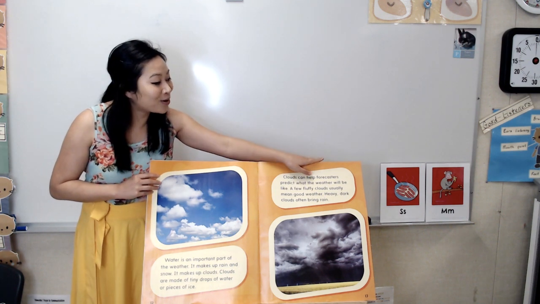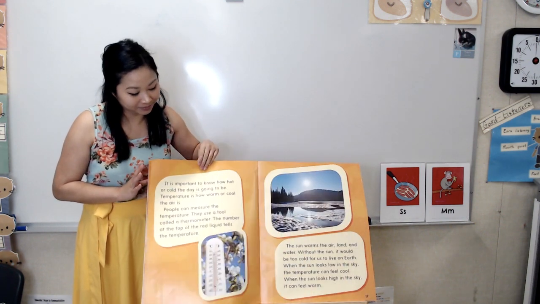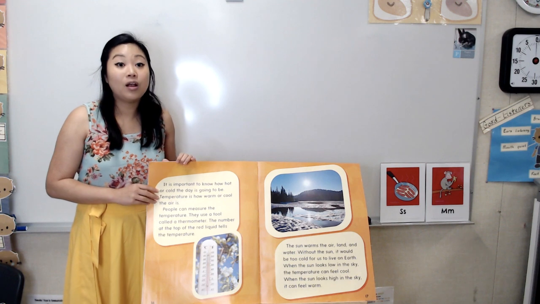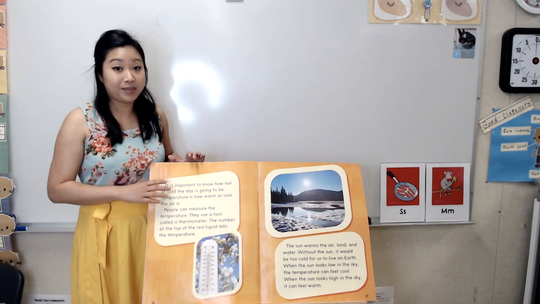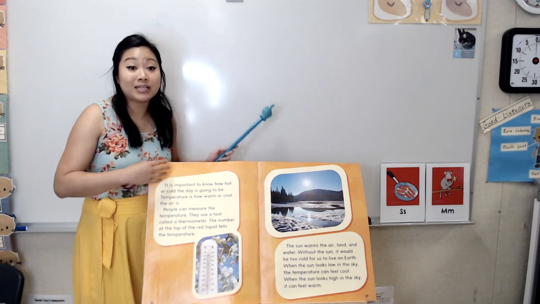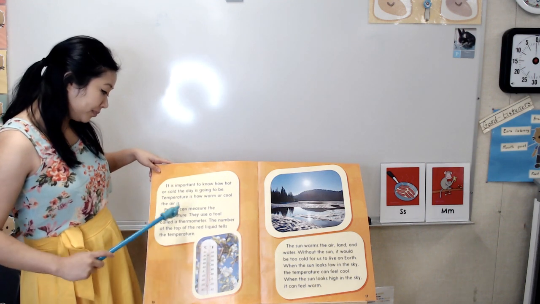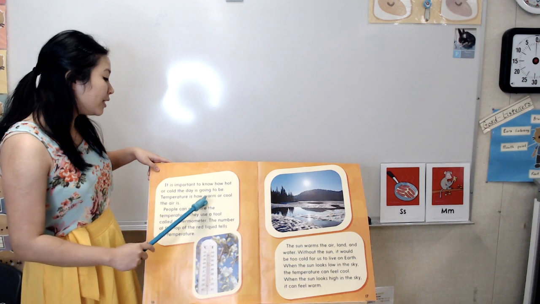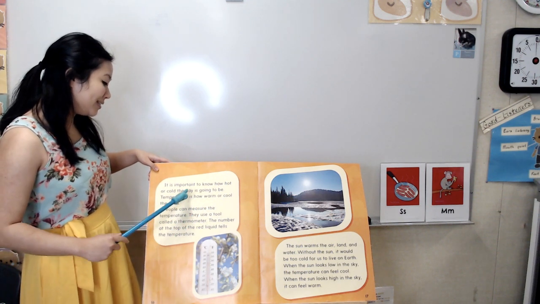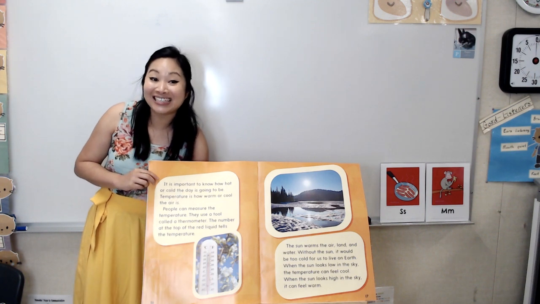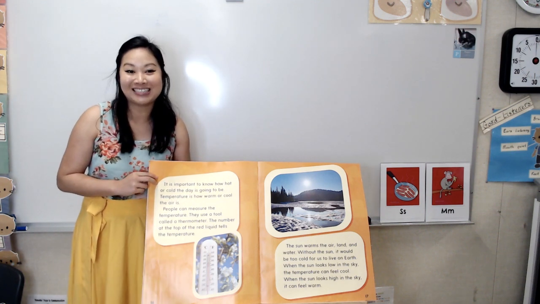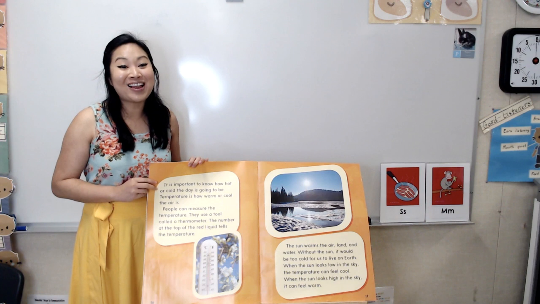Let's look at another word on page 16. The word temperature means how hot or cold something is. Let's see what helps us understand that. Temperature is how warm or cool the air is. Hey, that sentence matched our definition exactly. That's perfect.